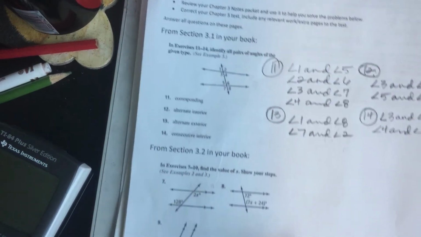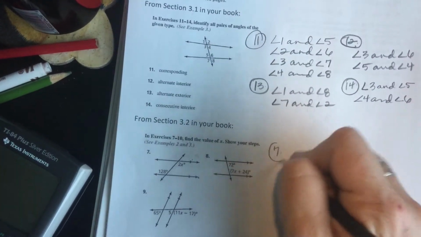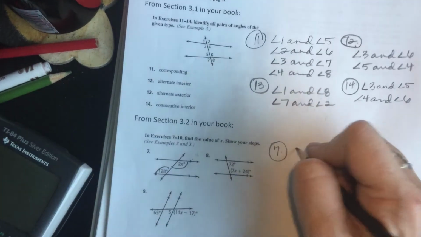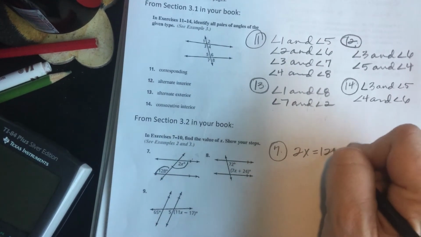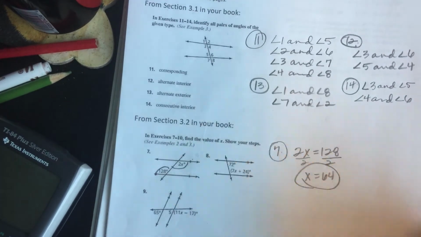Now, number 7, we have parallel lines. So in number 7, to find the value of x, I know that these alternate interiors are going to be equal to each other. 2x equals 128. When you divide both sides by 2, x is 64.